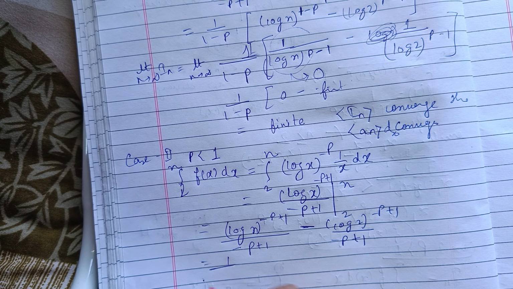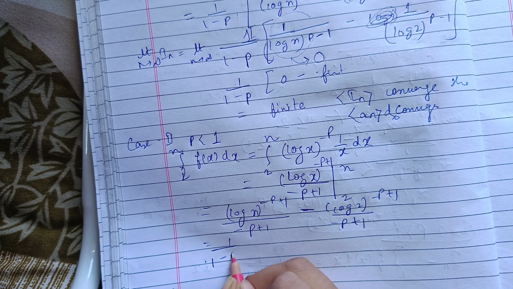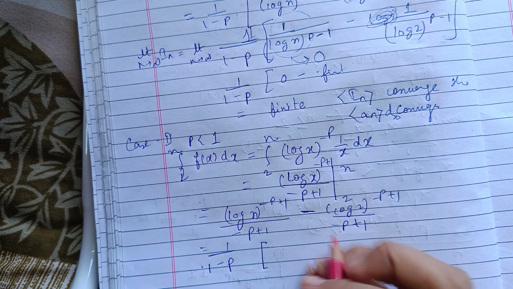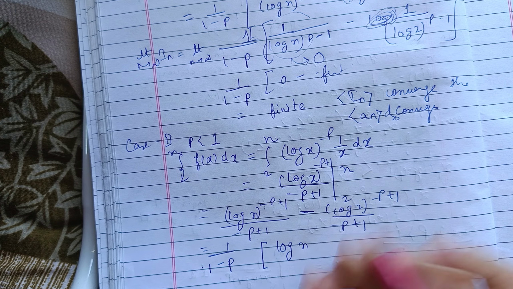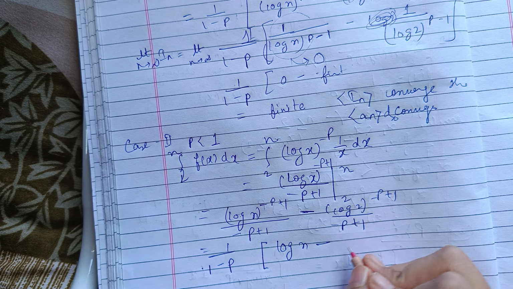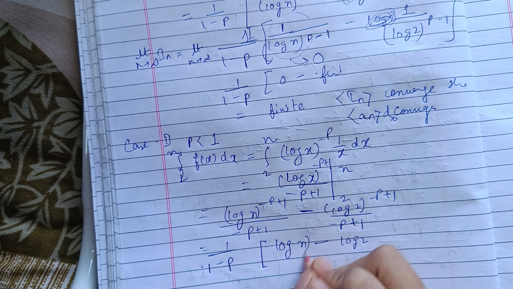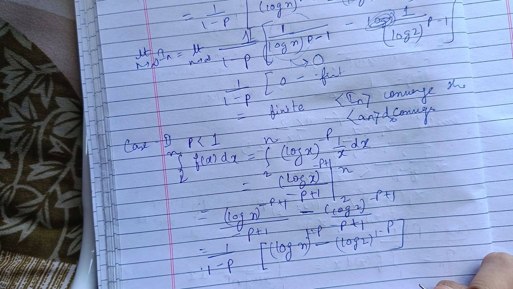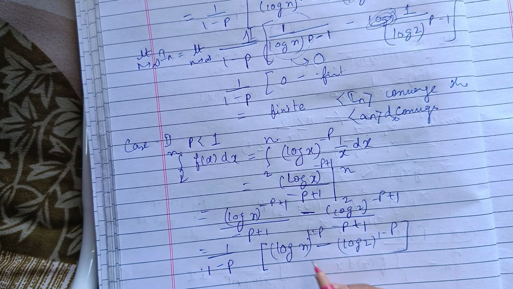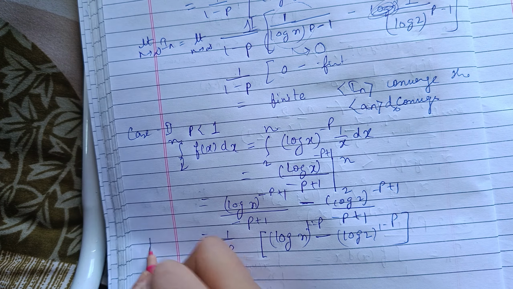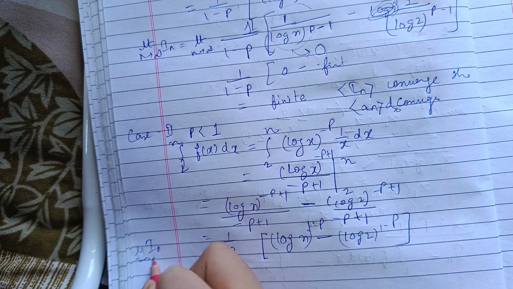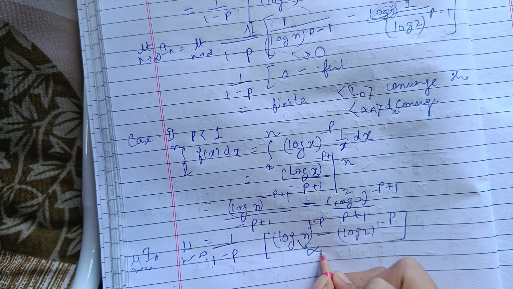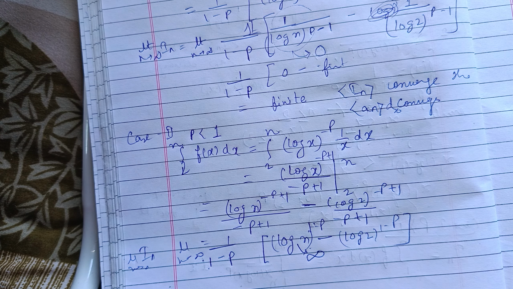Let me first take the common material outside. Now if p is less than 1, then this complete expression will be a positive number, no need to change the sign, and here also no need to change the sign, 1 minus p, 1 minus p. Now if you put limit n tends to infinity, and here also limit n tends to infinity, this n will become infinity and this complete expression will result in infinity.